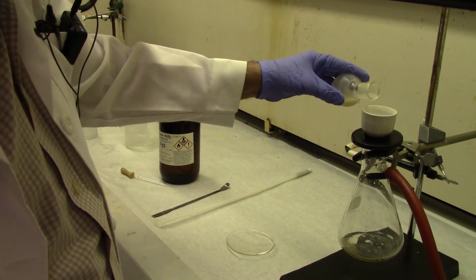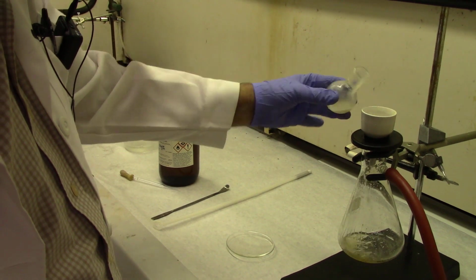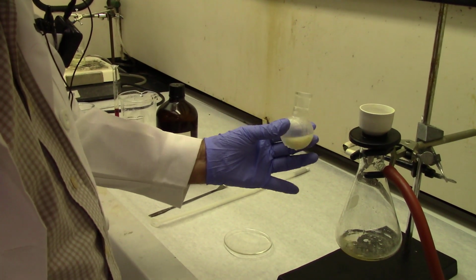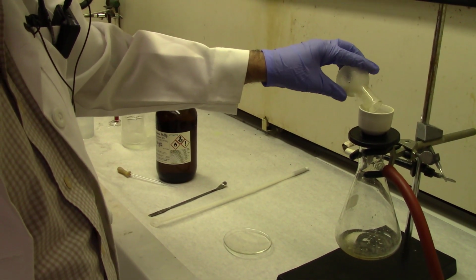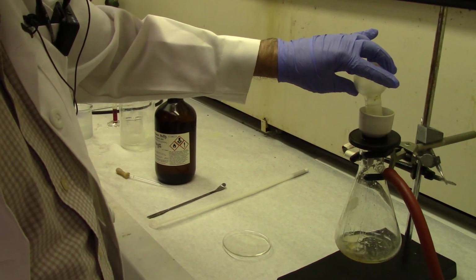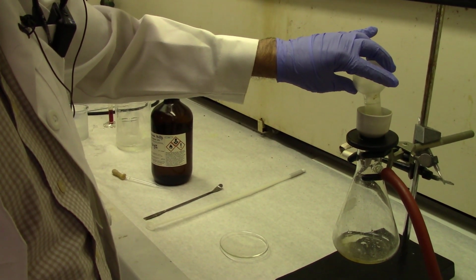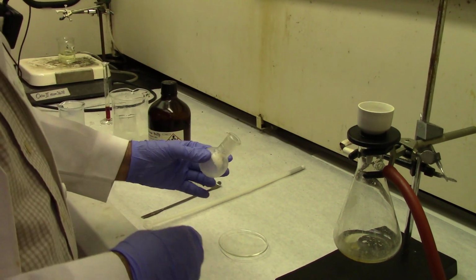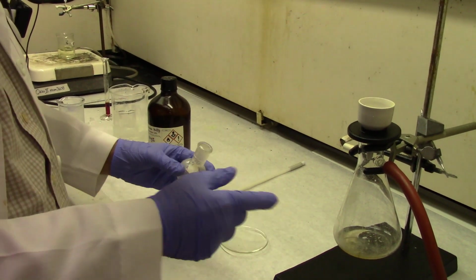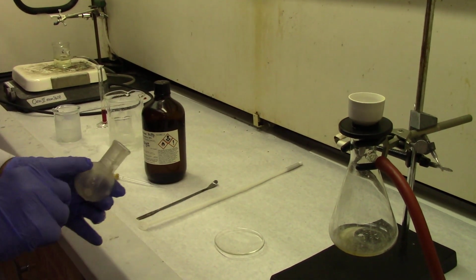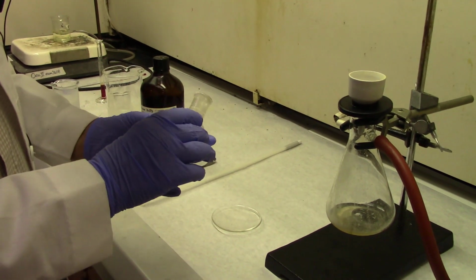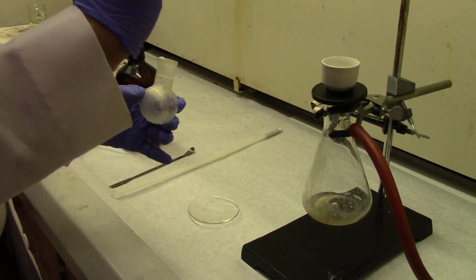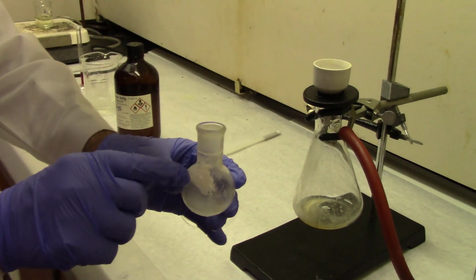Alright, so you swirl it and pour it back. Each time you put a portion of the suspension onto the Buchner funnel, you must swirl it. Now you can see that there is no color in the filtrate. That means the excess bromine has been destroyed properly by the double bonds.